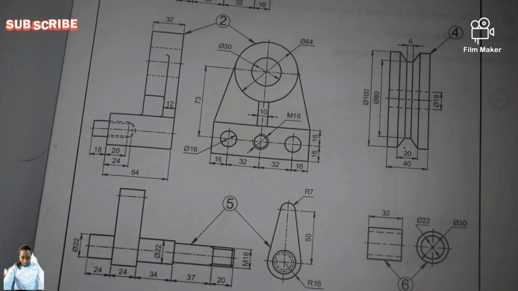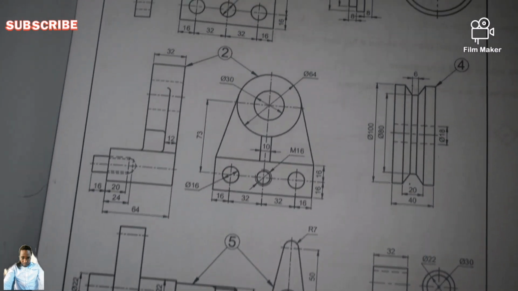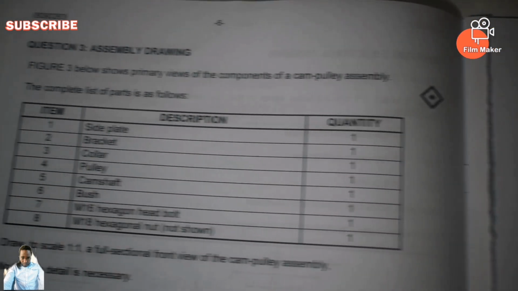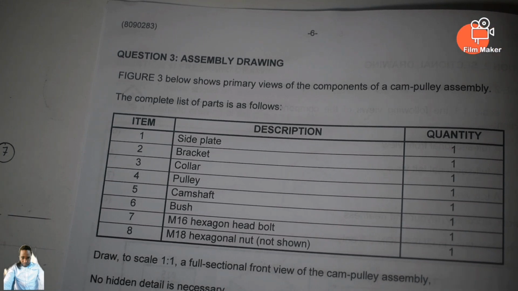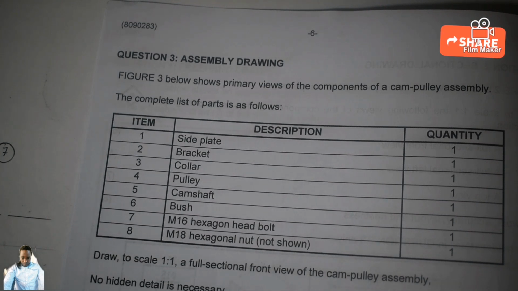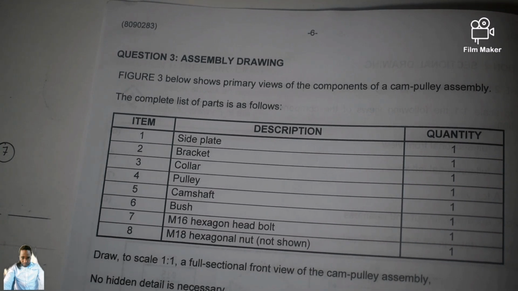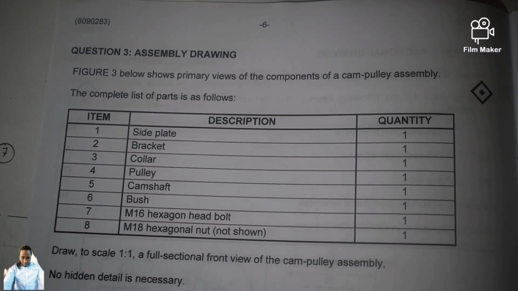The very important thing that we have to do first is to go to the question. This is Question 3. Assemble drawing. Figure 3 below shows the primary views of a component of a Cam Pulley assemble. The complete list of parts is as follows. We have item 1 to item 8. The description gives the names of the items.